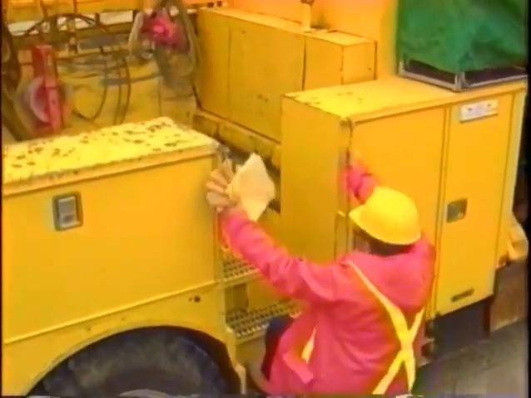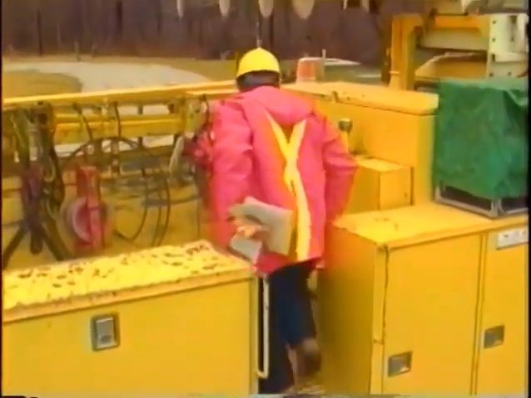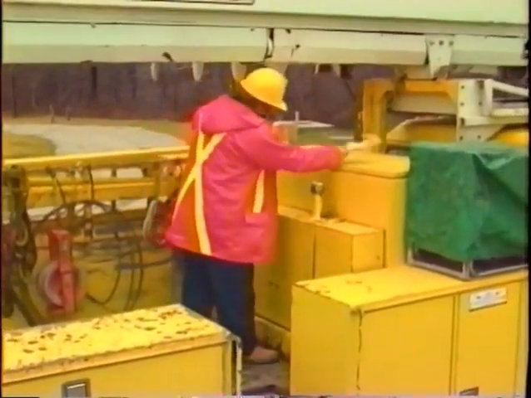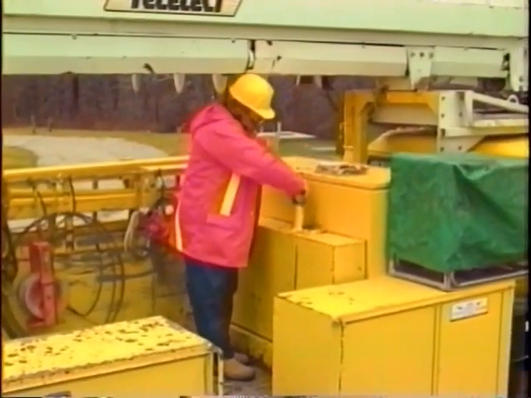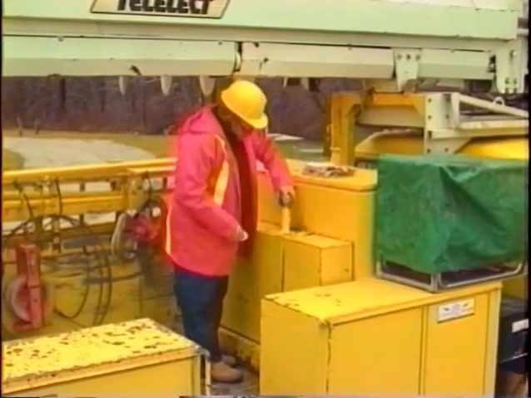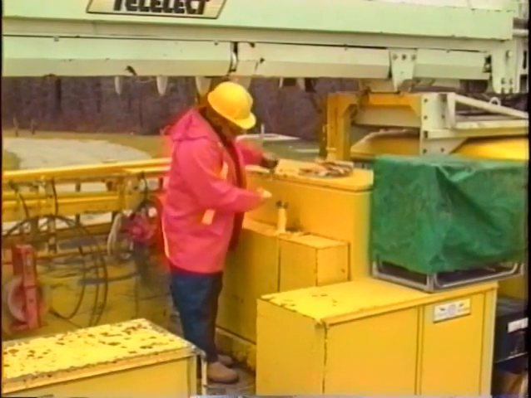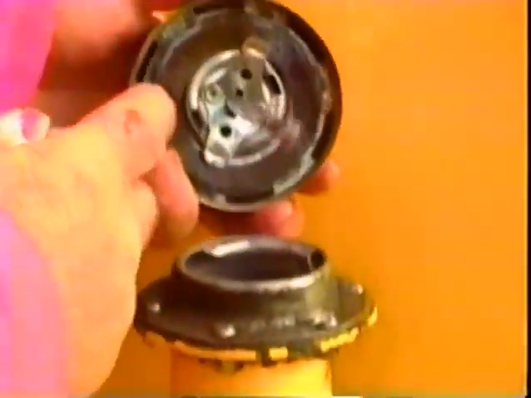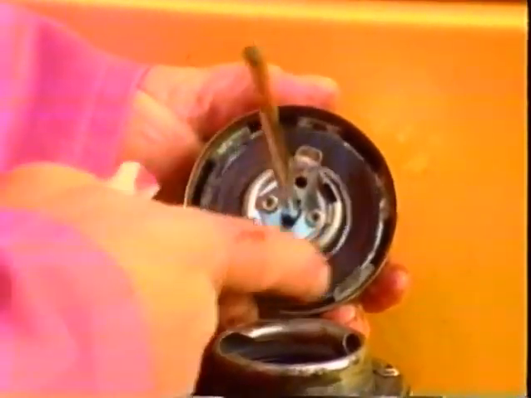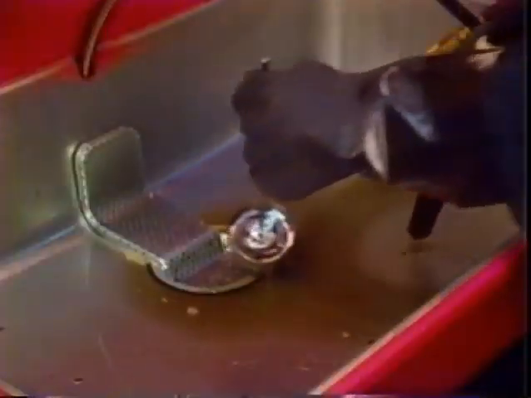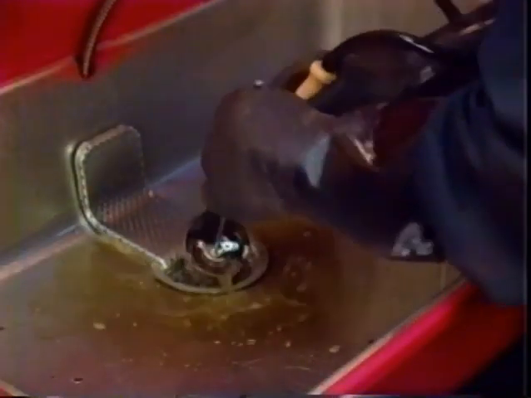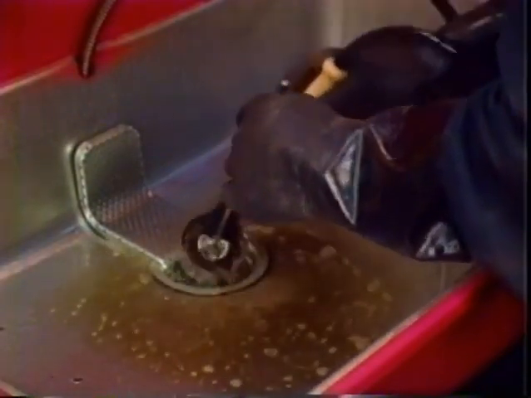The next stage of your hydraulic inspection takes place at the reservoir. Start by checking the level of fluid in the reservoir using either the dipstick or the sight glass. Now, check the condition of the breather cap filter. If it's dirty, you will have to use an approved solvent to clean the washable screen.